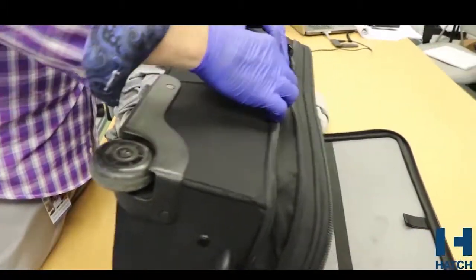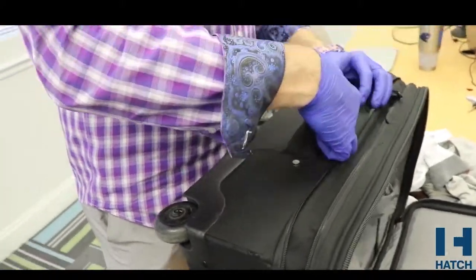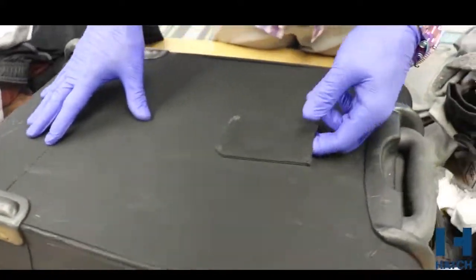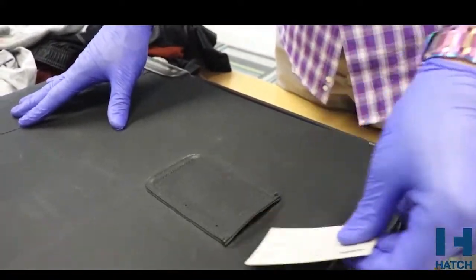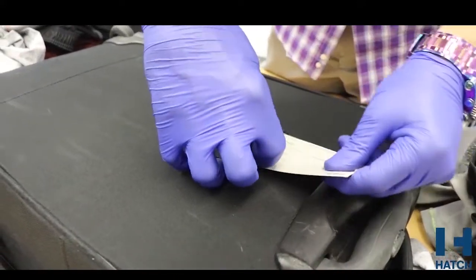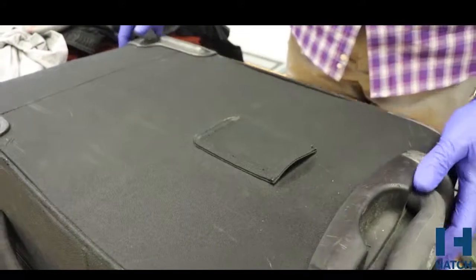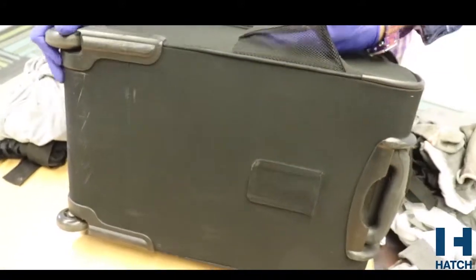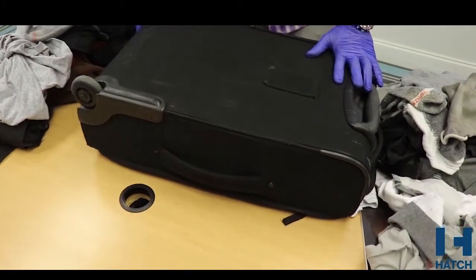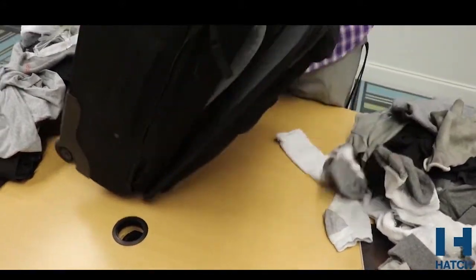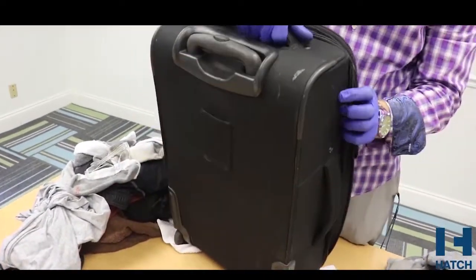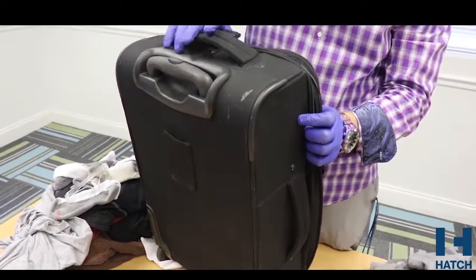Check your handle. Feel like anything's been taken apart and pushed in there. Identification. The identification card goes. Just check in there. Pocket on the side. The wheels look like they're where they're supposed to be. Nothing's been tampered with. Handles feel good, feel secure. Straps are good.